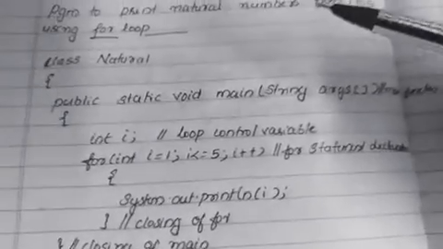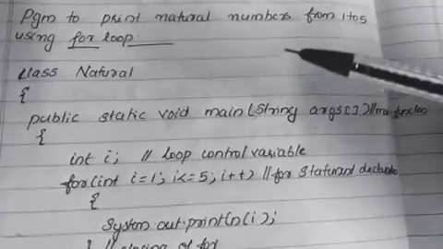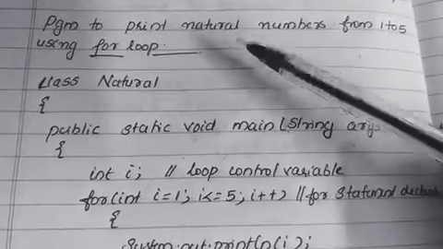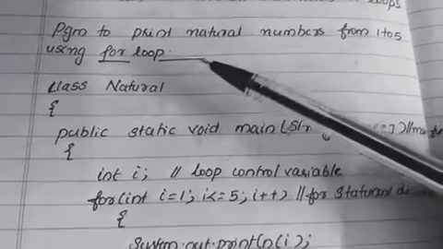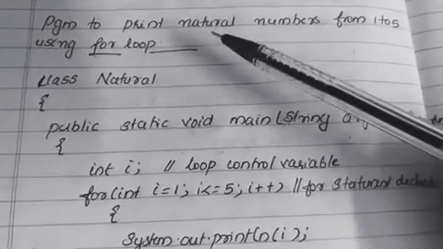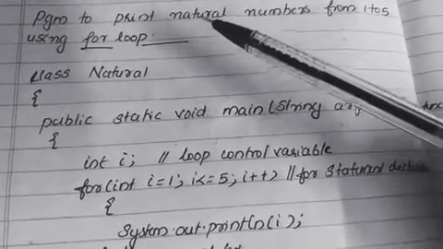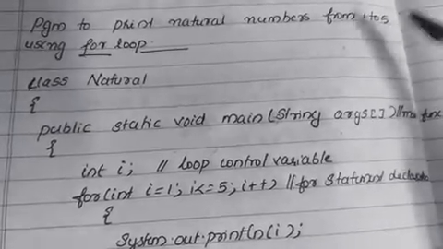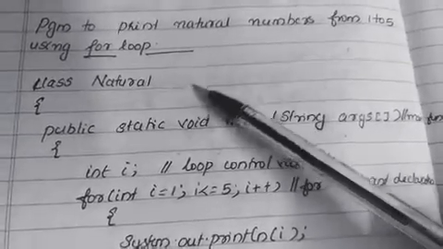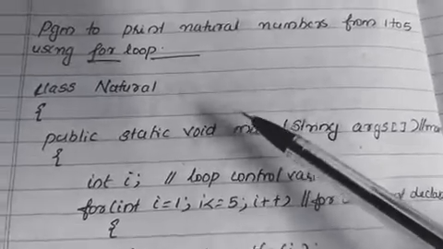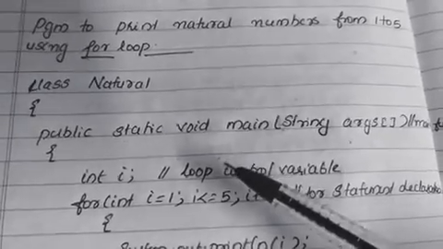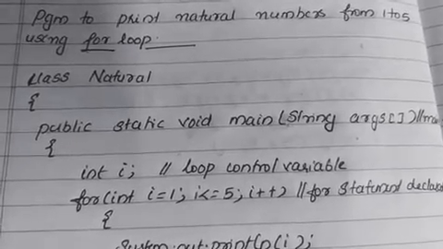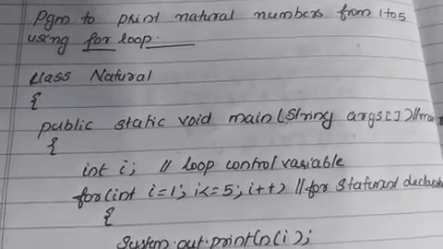So here we can illustrate the idea of for loop with an example. Program to print natural numbers from 1 to 5 using for loop. The purpose of this program is to print natural numbers from 1 to 5. As you all know, natural numbers start from 1 and range up to n. So we can give the limit value for n.